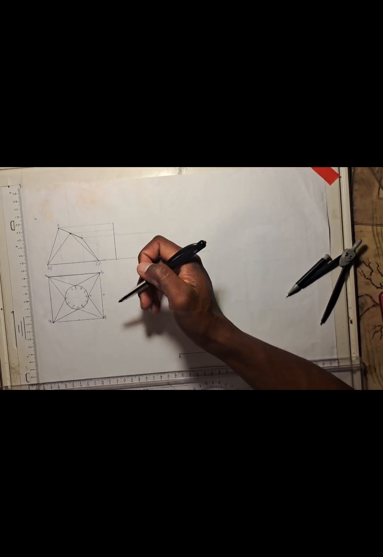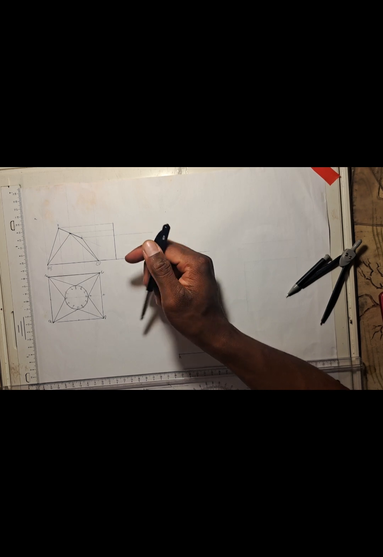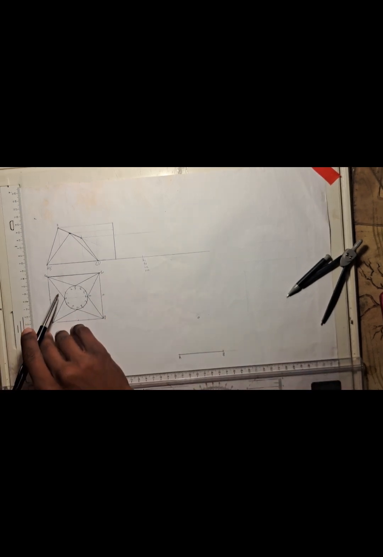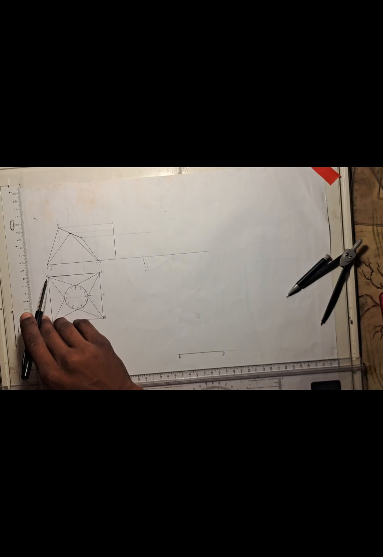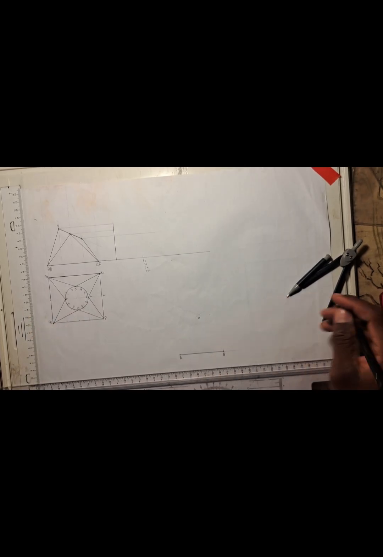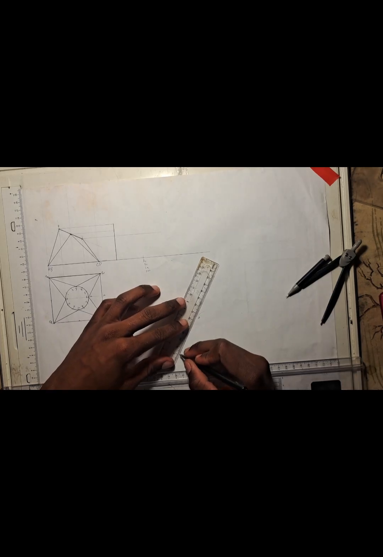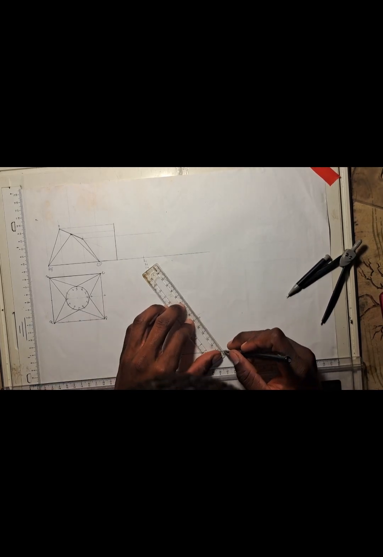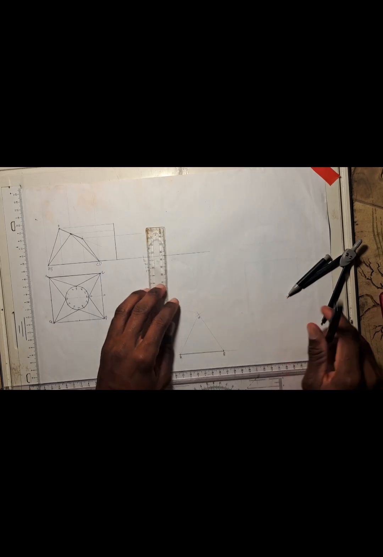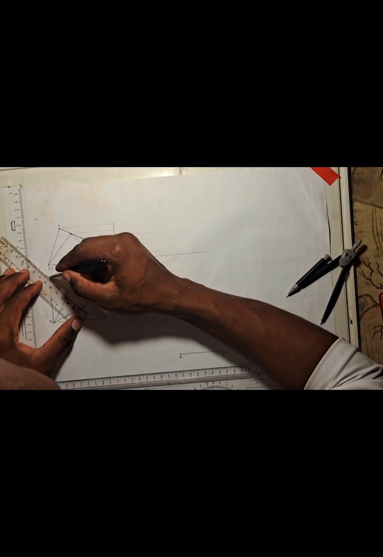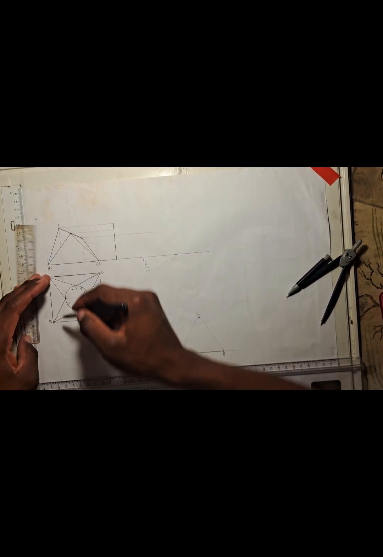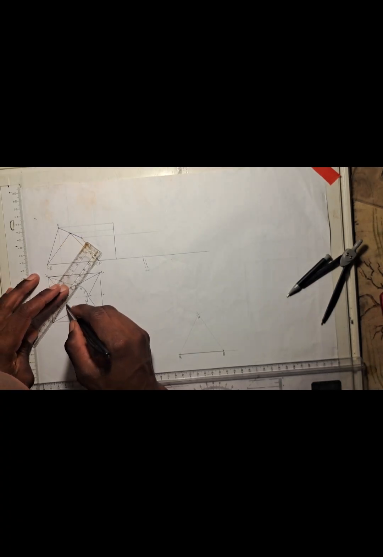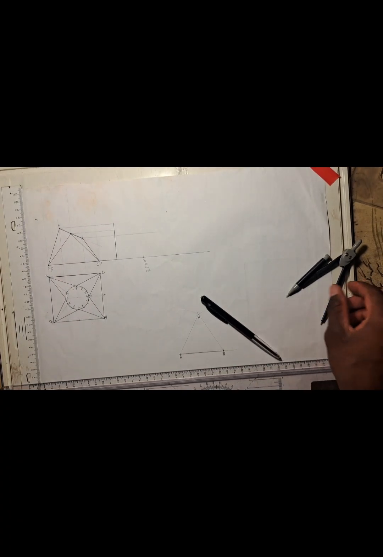Then now we want A0, B0. Here we're gonna have a B1 and A11.